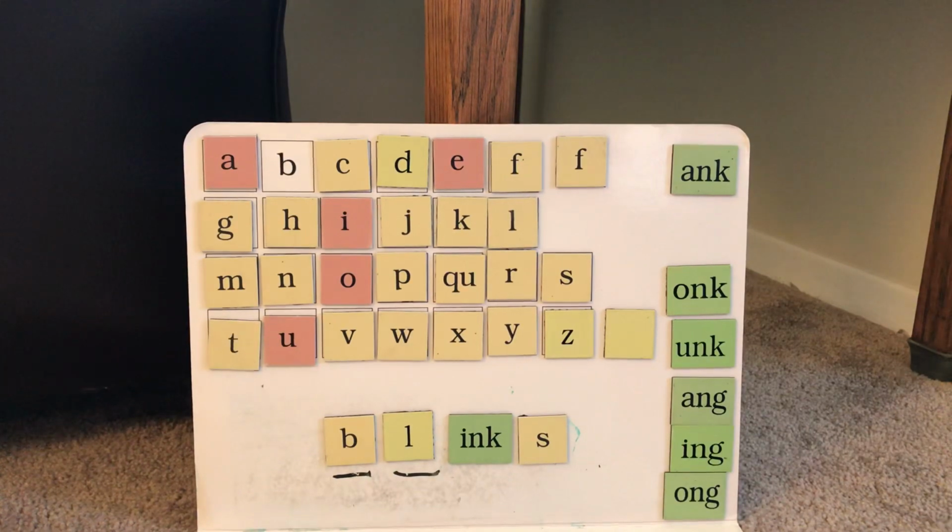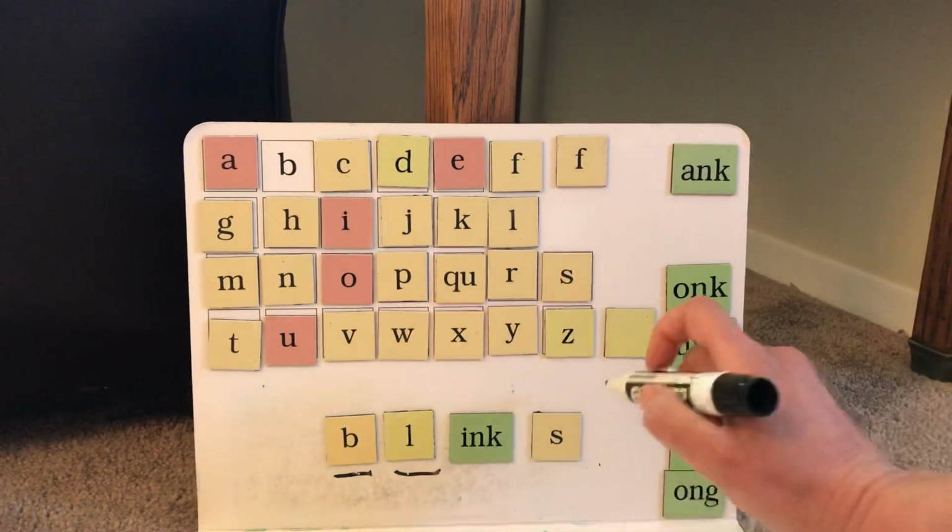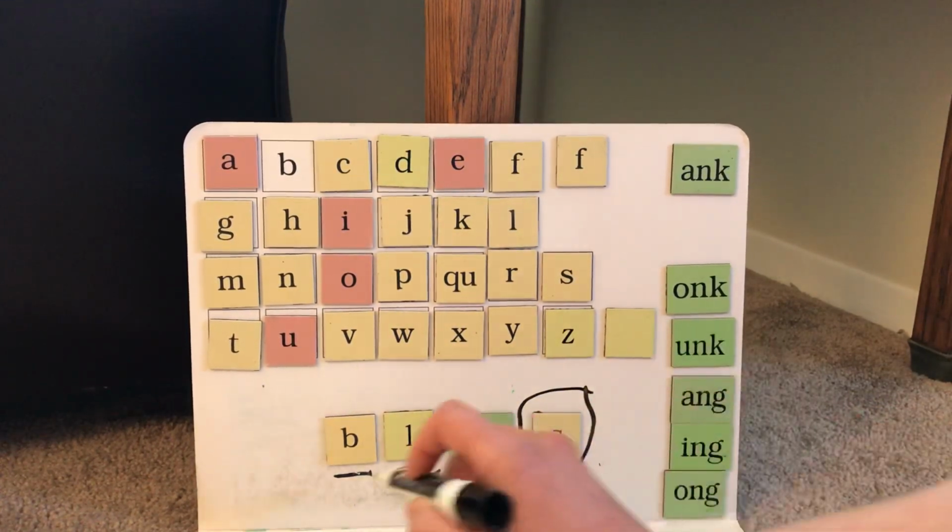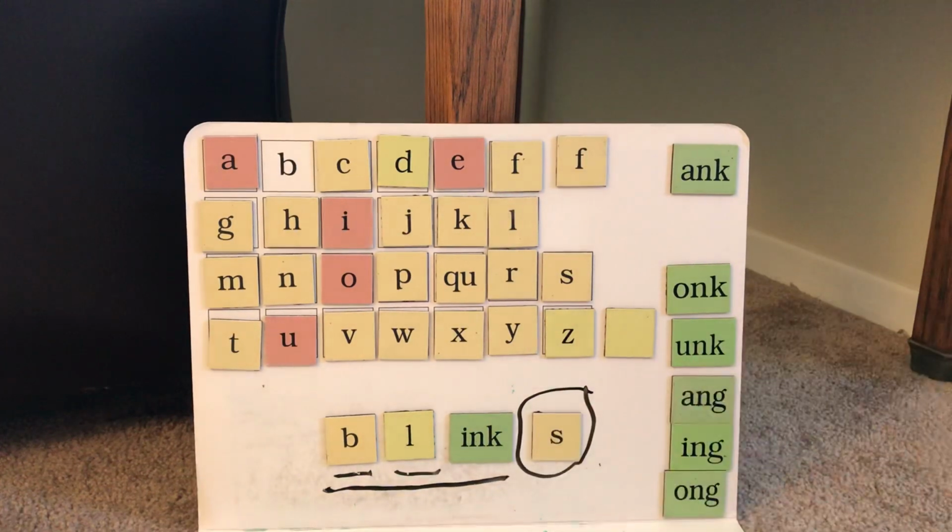Now, I already left those markings there because my B and my L are blending. But now I have to mark something else because I have a suffix S. So what am I going to do with suffix S? Think back to the review sheet for your parents, but boys and girls, we've been doing this for a long time. We know we circle the S, and then we underline the word that comes before the S, which we call the base word.